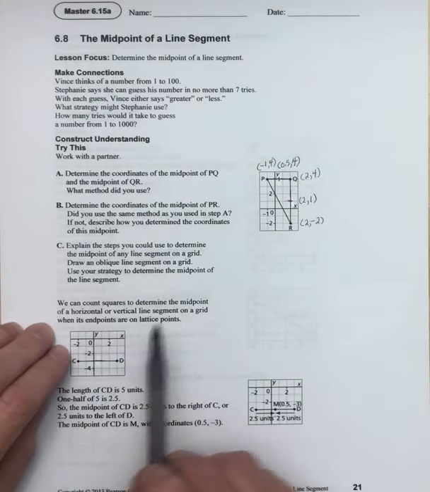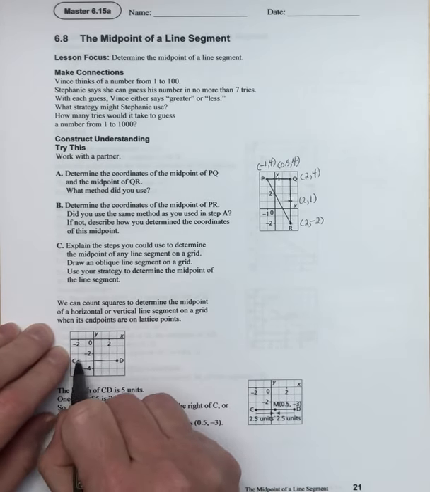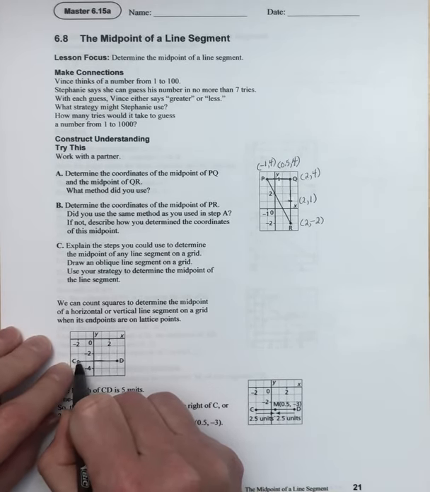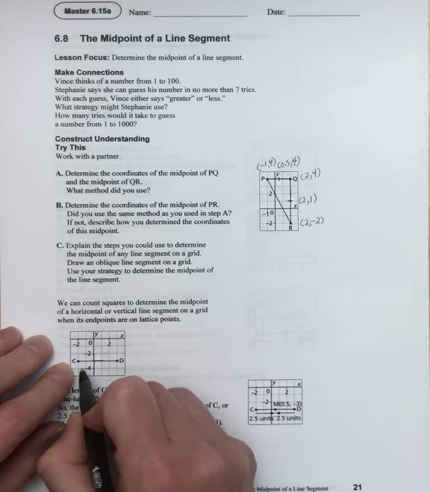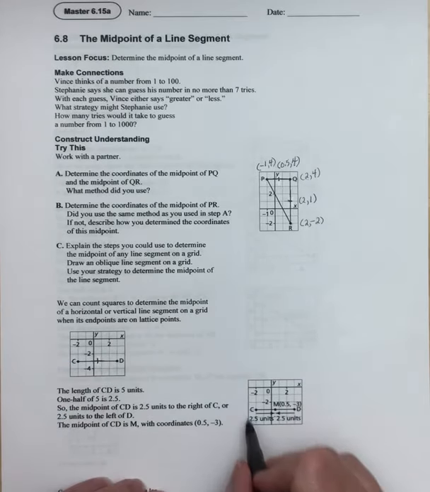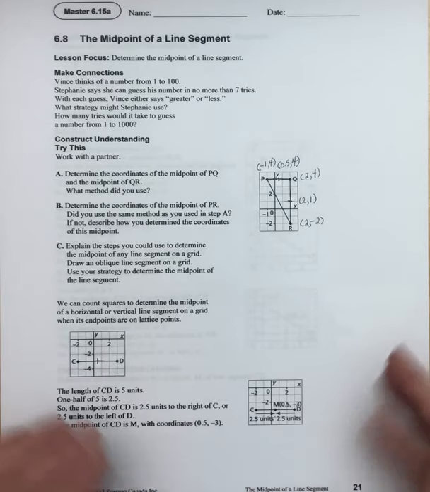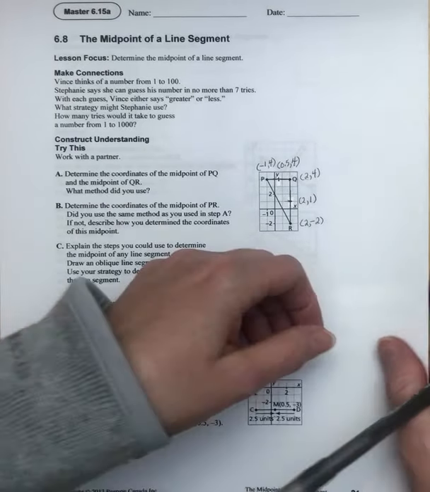So again, we can count horizontally just the blocks, 1, 2, 3, 4, 5. So my midpoint is going to be 2.5, 2.5. So right here on that horizontal, 2.5 units, 2.5 units. We'll look at this one on the next page again.